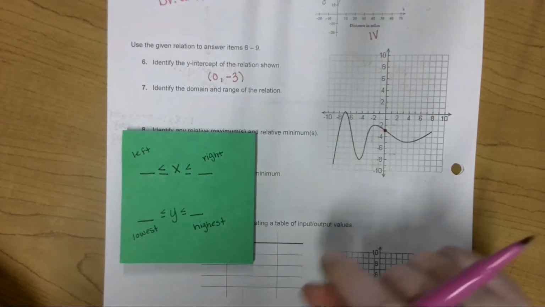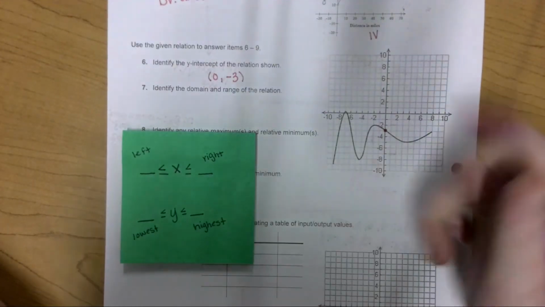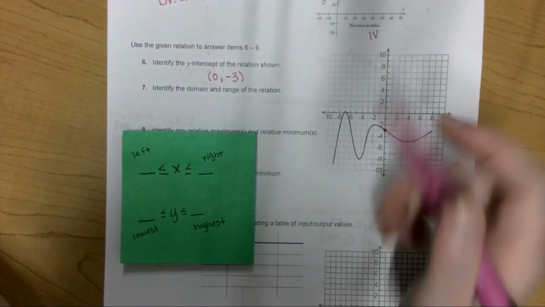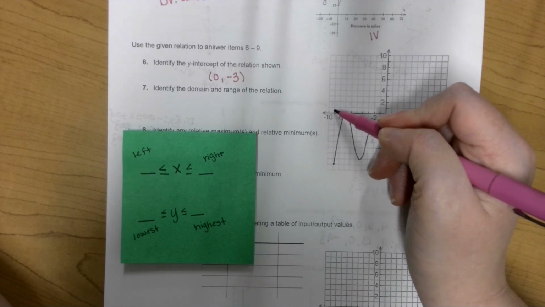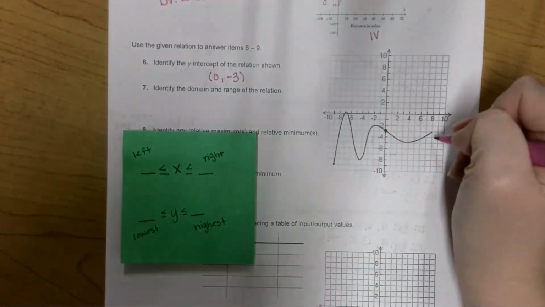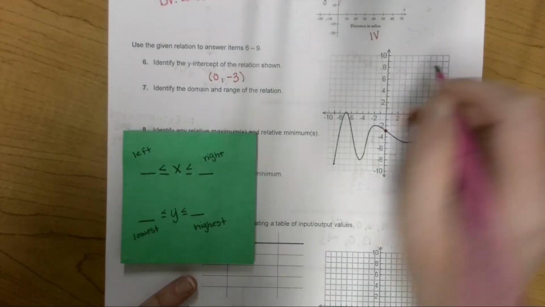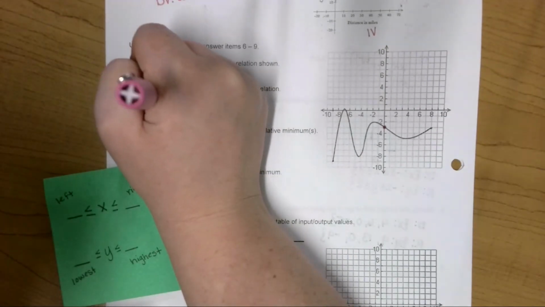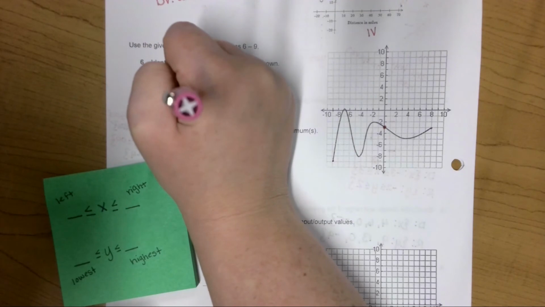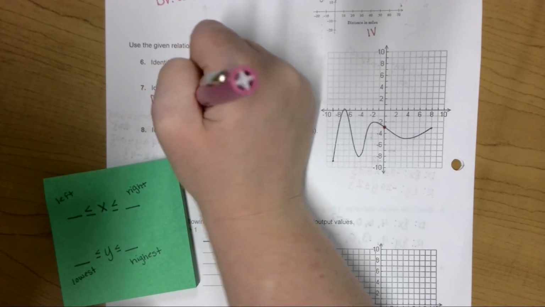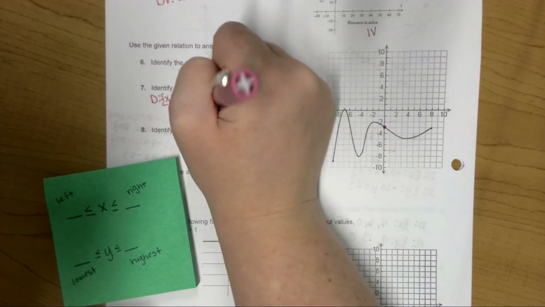So domain, again, furthest left to furthest right. So if I look, my point furthest to the left would be right here at -9. My point furthest to the right would be +8. So my domain goes from -9 to +8.